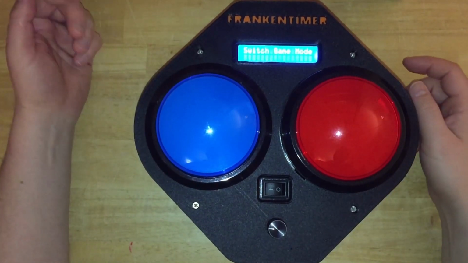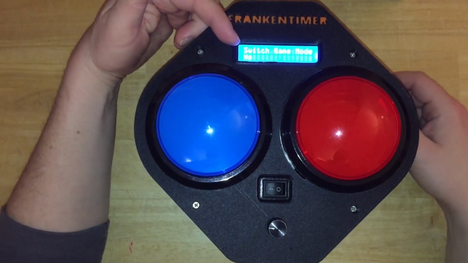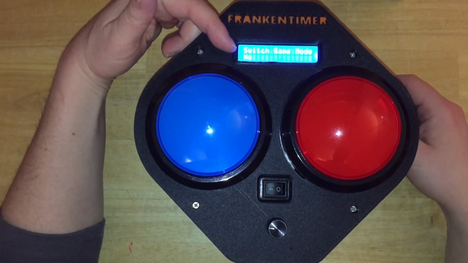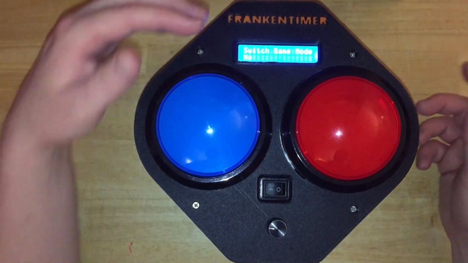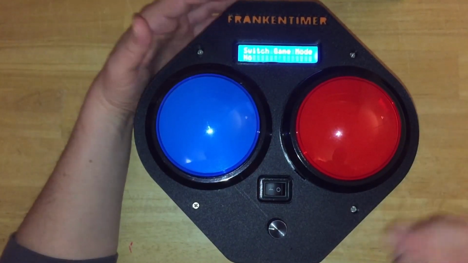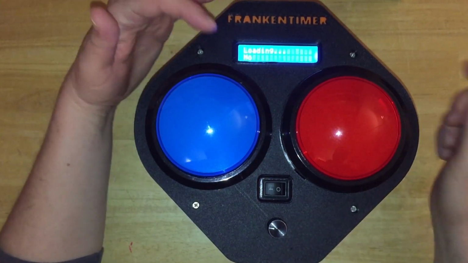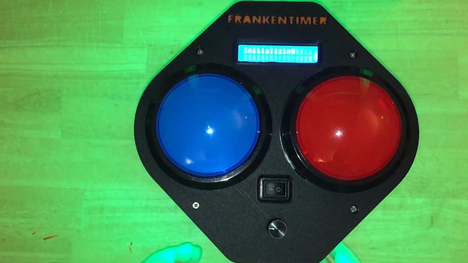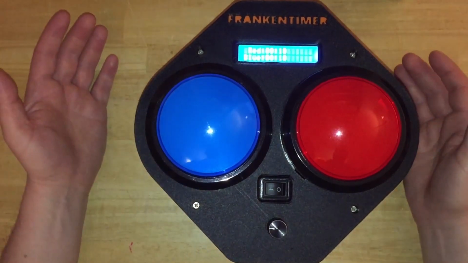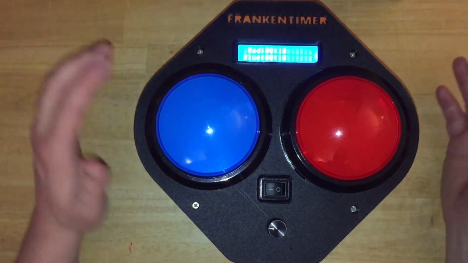All right. And then it will ask you, do you want to switch the game mode or do you want to run it again? So if I wanted to switch it, I could switch it to something else. In this case, I will just run it again. So I hit no, I don't want to switch game modes, right? Sets it right back into whatever settings I had on the previous game mode. It's ready to go. Blue team or red team can take control.